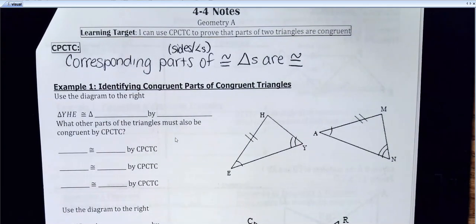Corresponding parts of congruent triangles have to be congruent. So when we do the proofs today, they're literally just going to be one extra step. You're going to show that the two triangles are congruent, and what that's going to do is then force any other sides or angles that we didn't necessarily know were congruent from the justification we did in the proof to be congruent. So what I have in the very first couple problems is just to practice understanding what I'm talking about by corresponding parts.